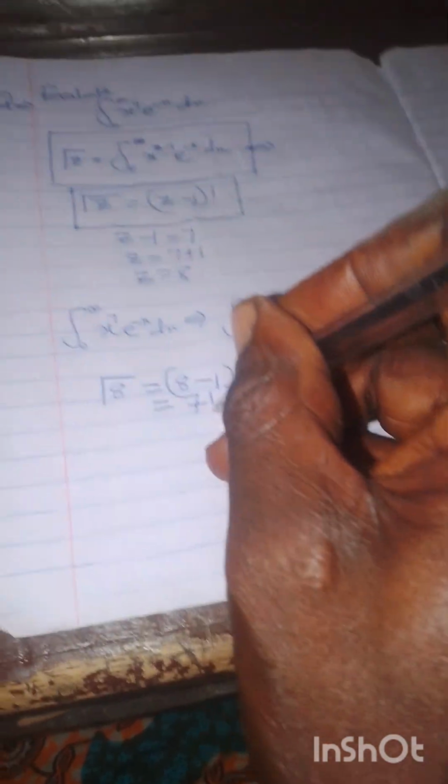So what will be the outcome of this? The outcome officially becomes 7 factorial.